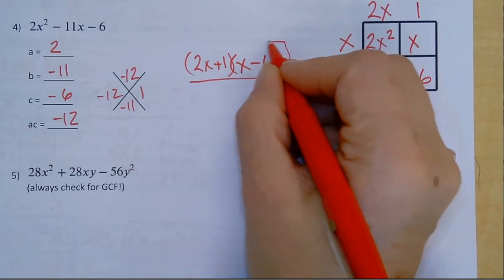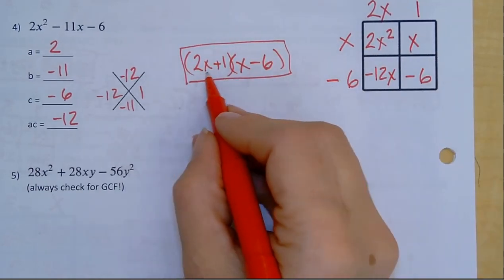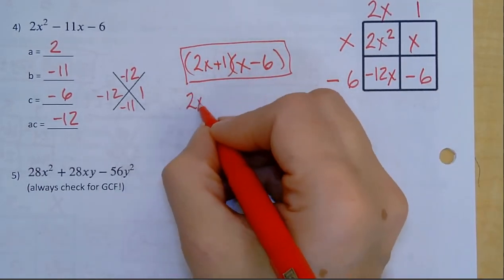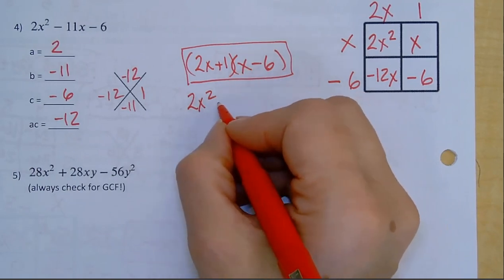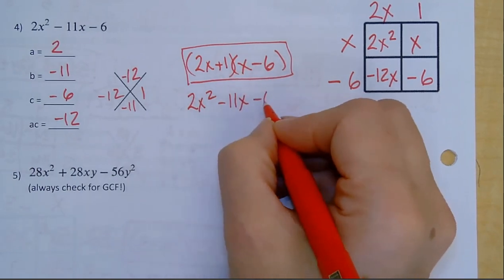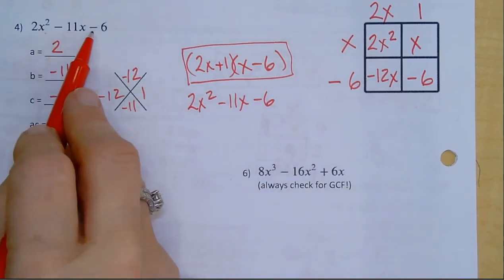So let's just be sure. When I multiply 2x times x, I get 2x squared. Outer is negative 12x. Inner is x, so that's negative 11x. Last is negative 6. 2x squared minus 11x minus 6.